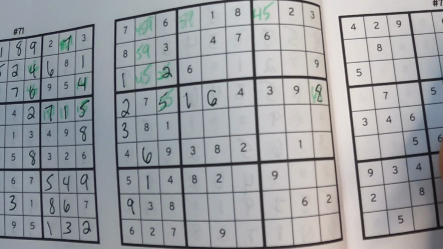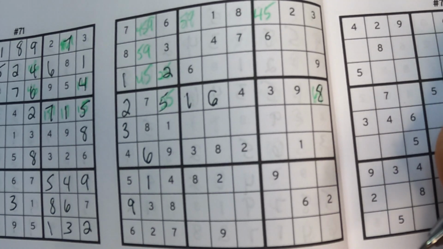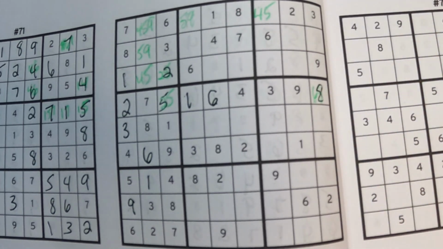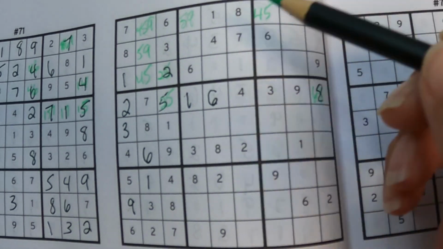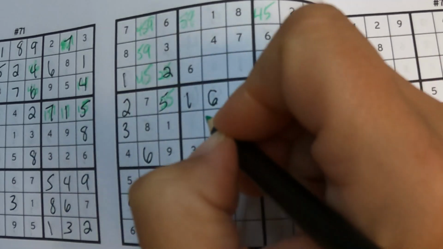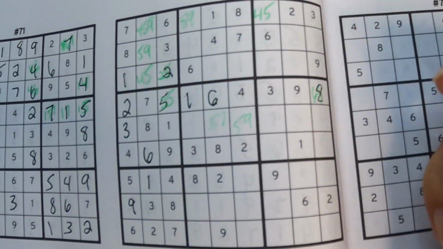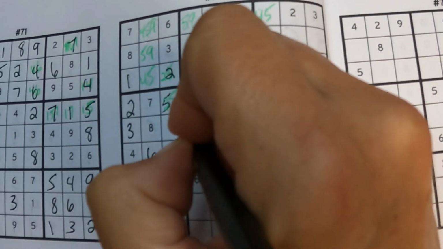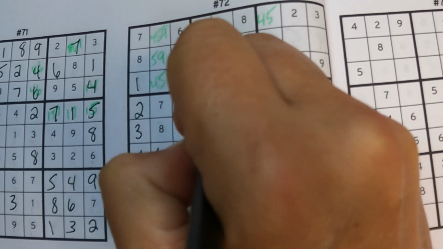For this box now, we're missing 5, 7, and 9. We've got a 7 here, so 5, 9. 9 here, so 5, 7. And no help here, 5, 7, 9.